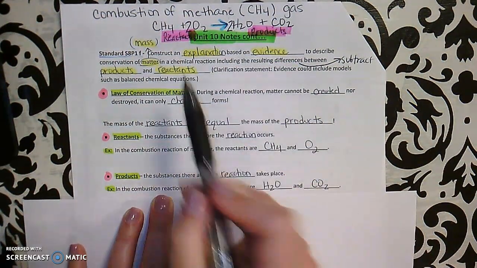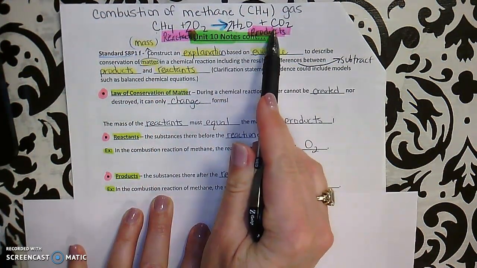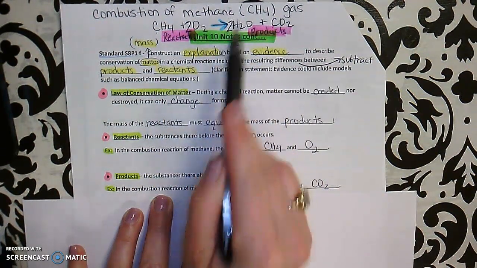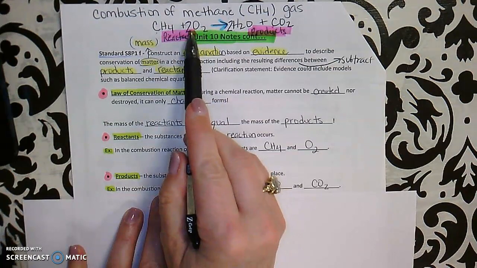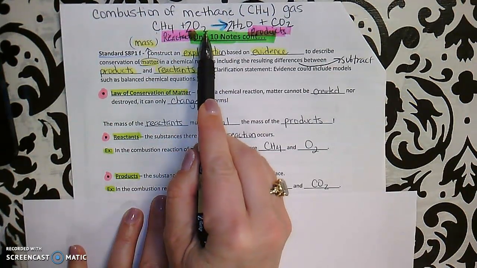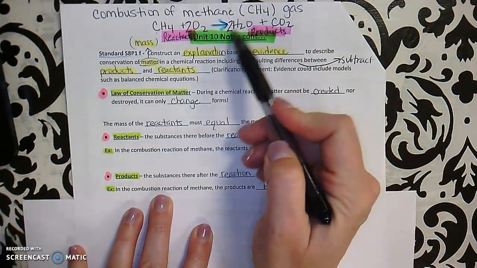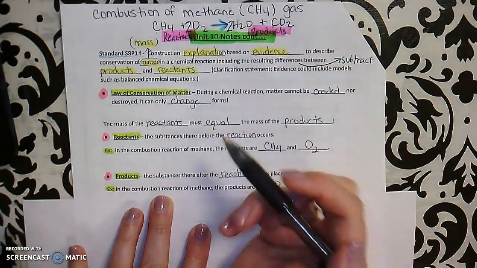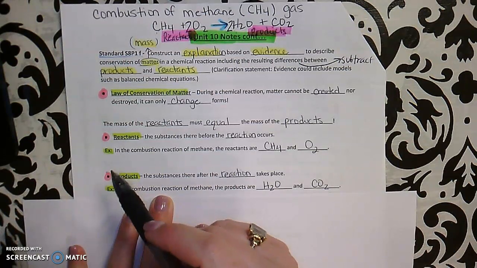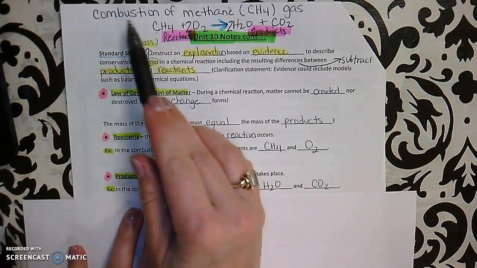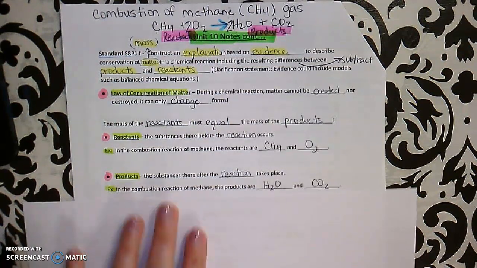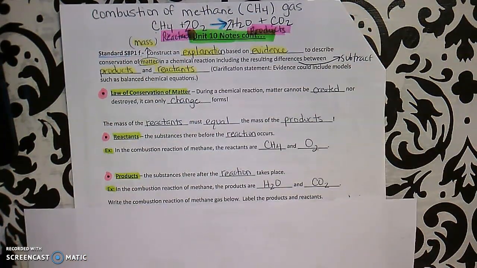So one final check. 1 carbon, 1 carbon, 4 hydrogens, 2 times 2, 4 hydrogens, 2 times 2, 4 oxygens, and then I've got 2 oxygens here plus 2 oxygens there, give me 4 for the products. This is now a balanced chemical reaction for the combustion, which is just a fancy word for burning, of methane gas. All right, we'll keep going with our notes.